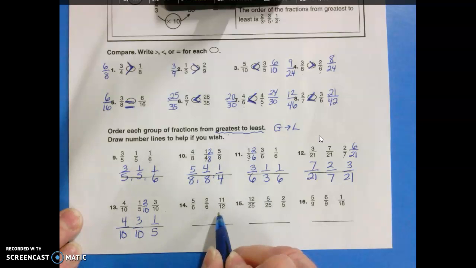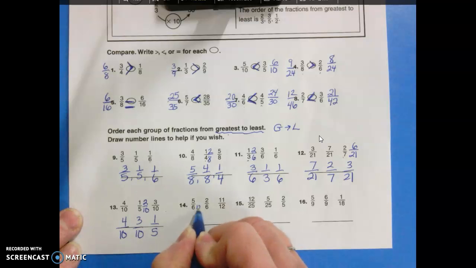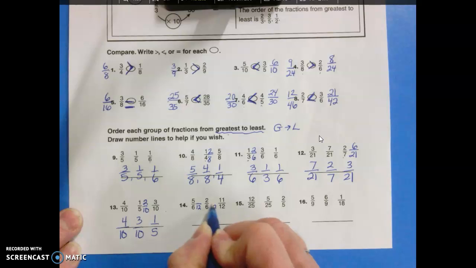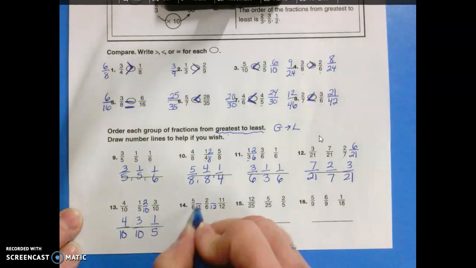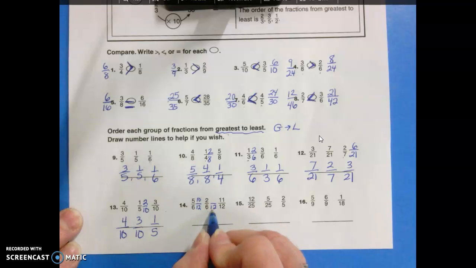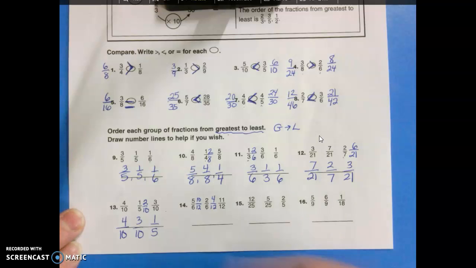Next one. Okay, let's give it a try. I think I know the answer, but I want to make those equivalent fractions, and it's not hard to do because it's just a quick multiplication. Times 2 over 2. What's the greatest one? 11/12, 5/6, and 2/6.